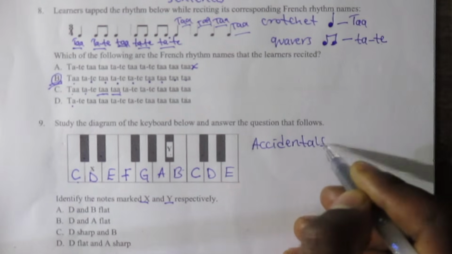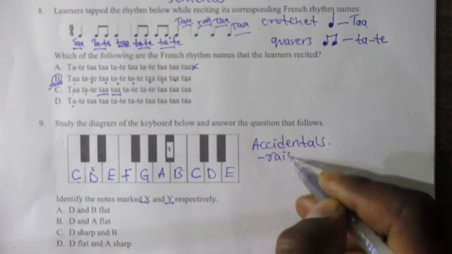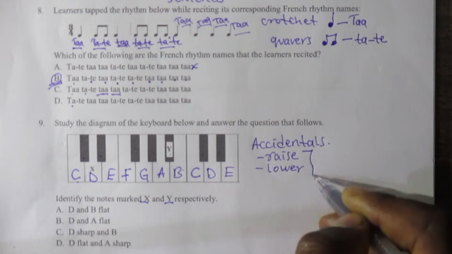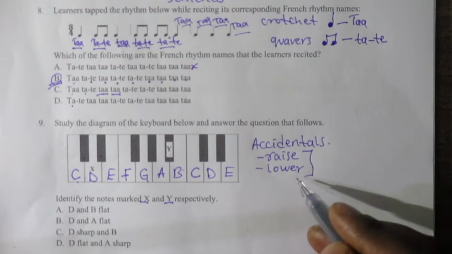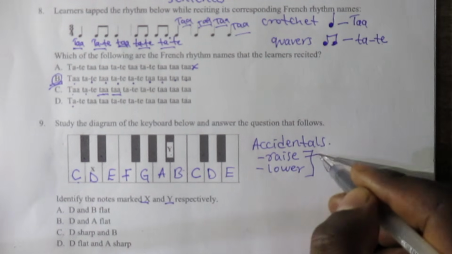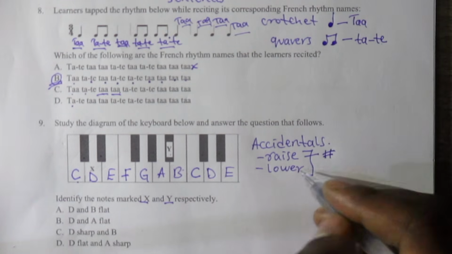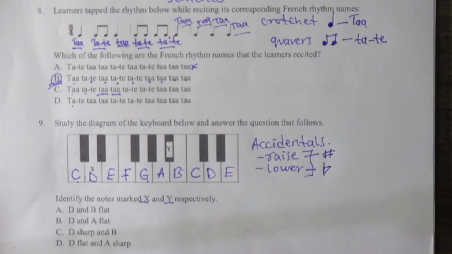accidentals. The accidentals either raise or lower the note. When we talk of raising, we use a sharp, and when we lower, we use a flat.